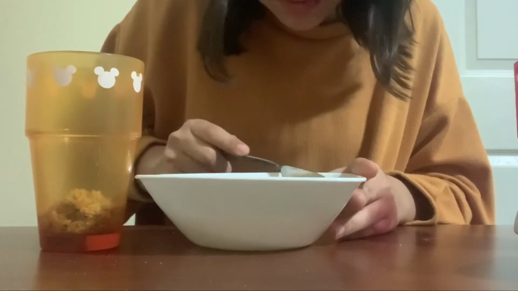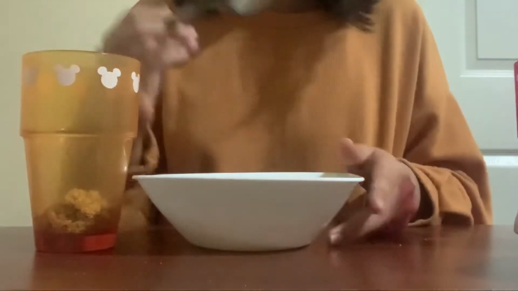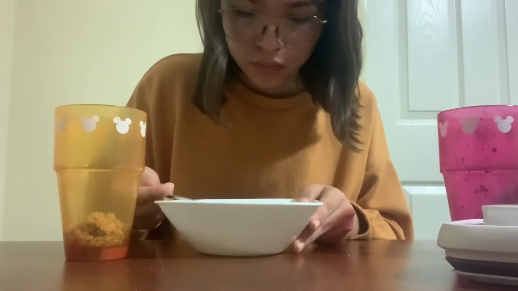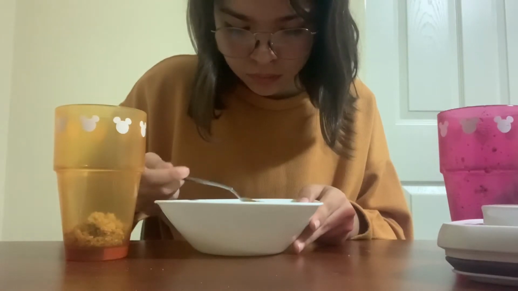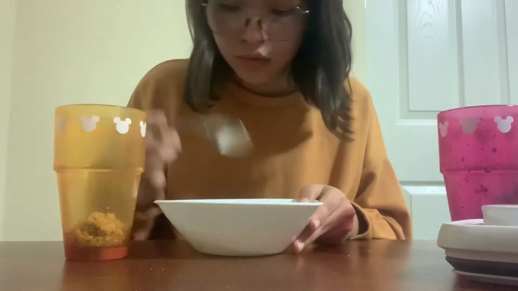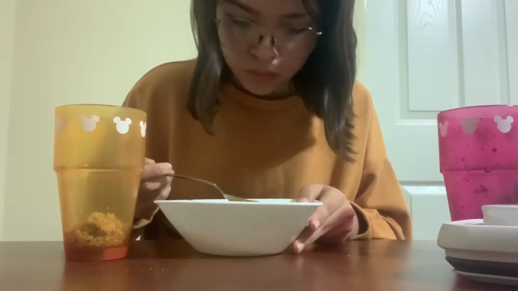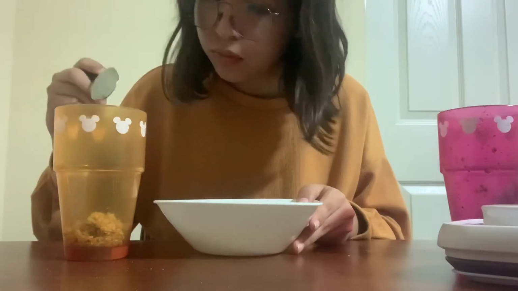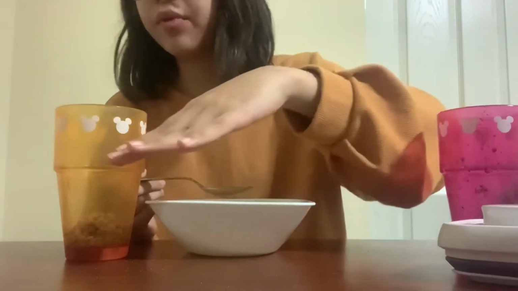I'm going to transport them to my renal vein. Then I'll transport my water from the nephron into halfway my renal vein.